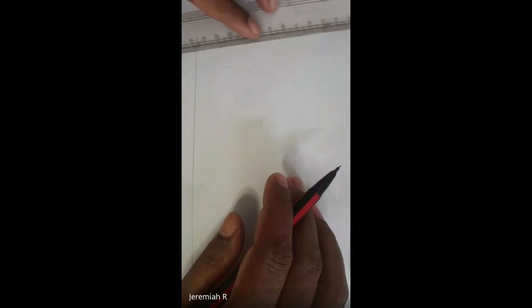Write your name and roll number in pen. The question also you can write using pen. Except that, you have to use pencil for everything.